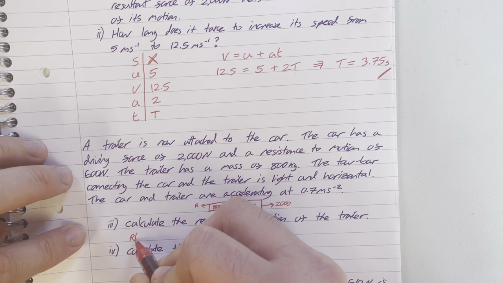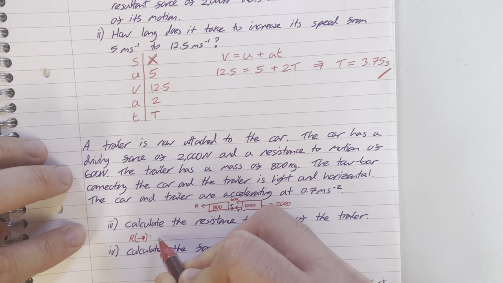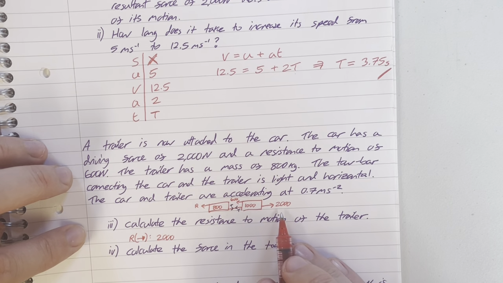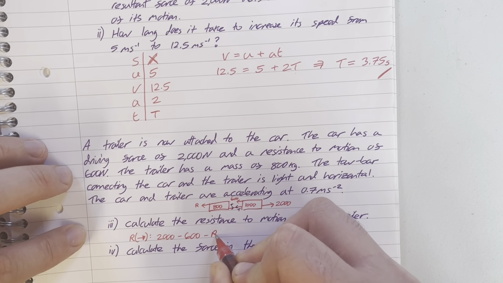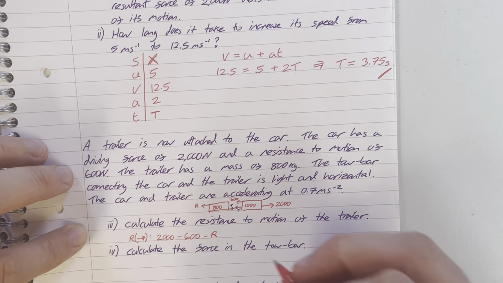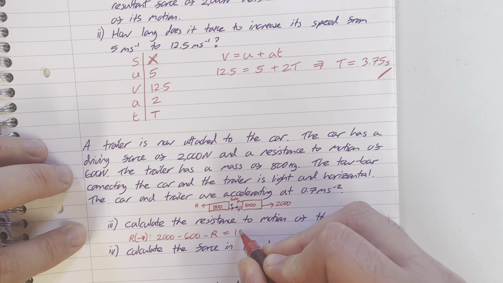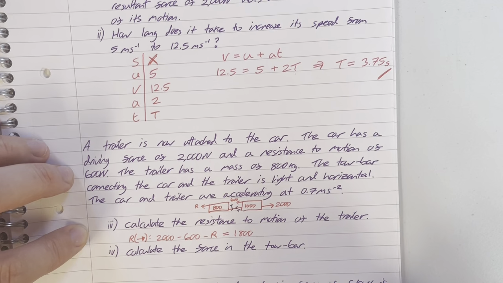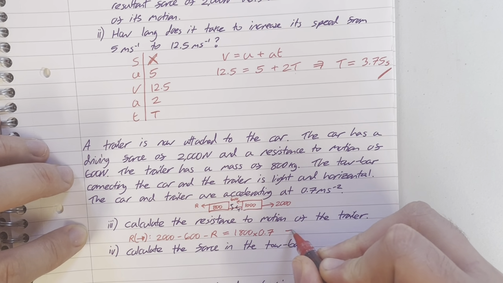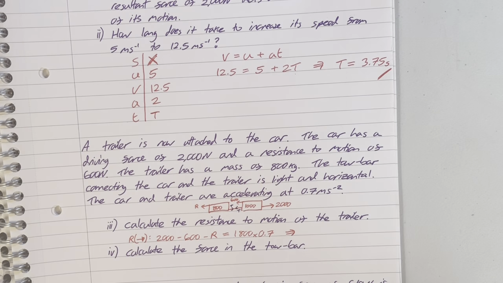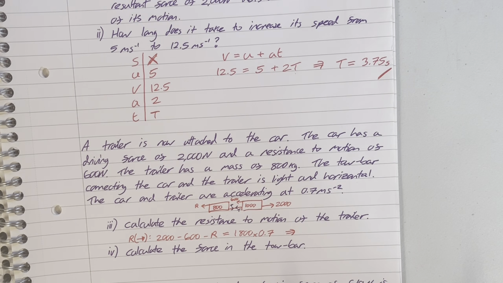So if I resolve to the right, I get the 2000, which is all the forces to the right, minus 600 minus R, which is all the forces to the left. That equals the mass, which is 1800, the mass of the car and trailer, times the acceleration, which we're told is 0.7. And that is a nice linear equation in R. You should definitely get your calculator out to solve.